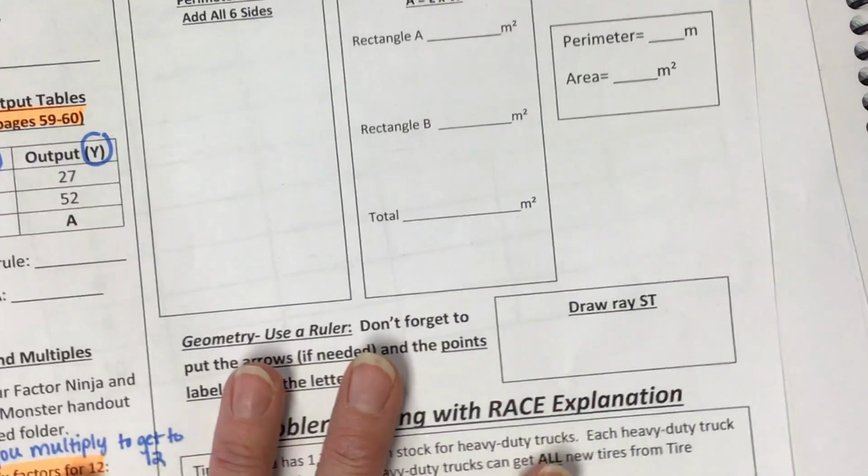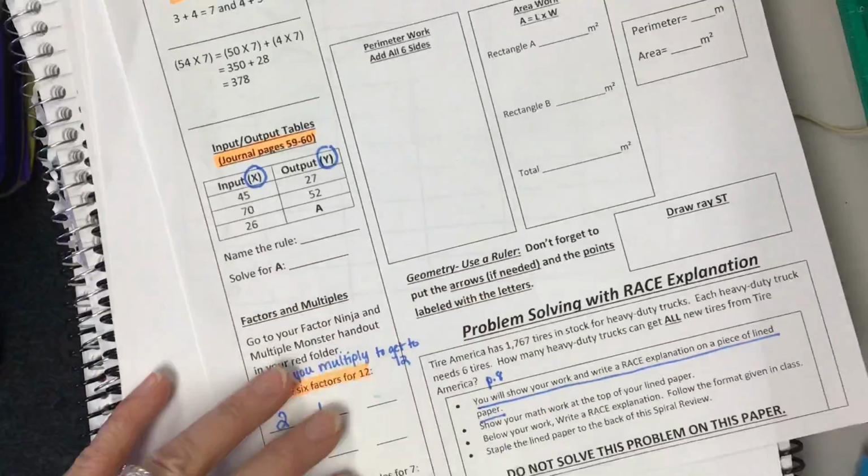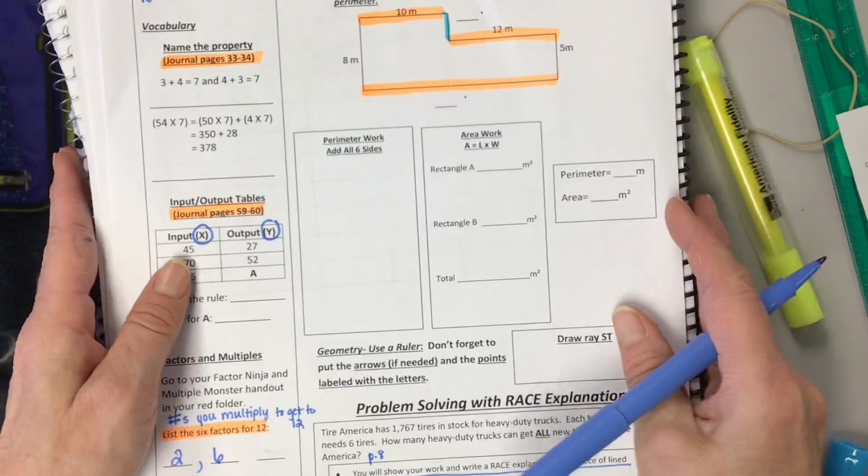Okay, are there any questions about the spiral? Does anybody have one they think they need a freebie for? Brady.